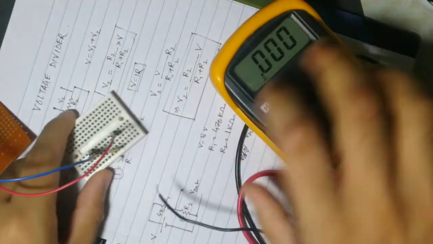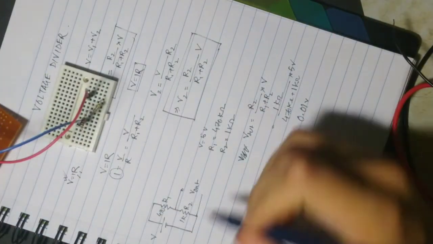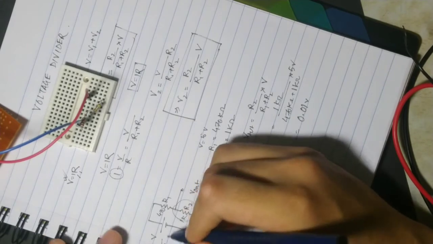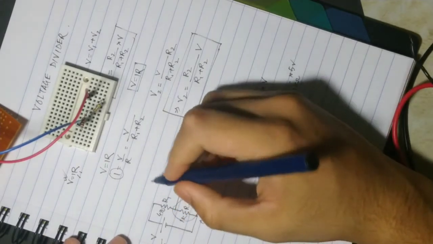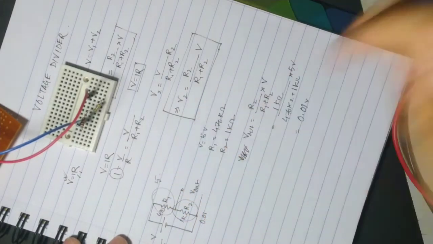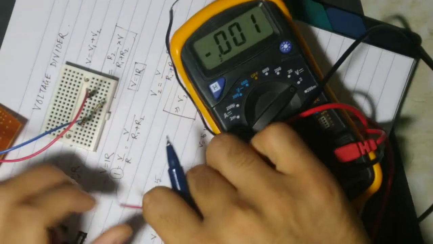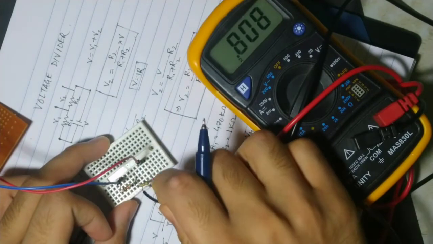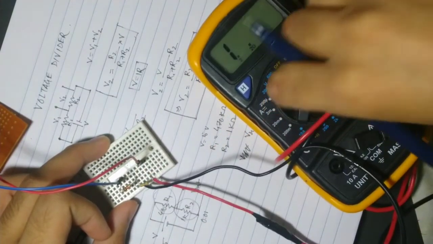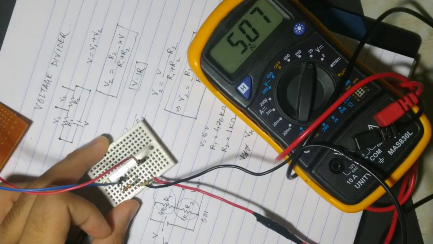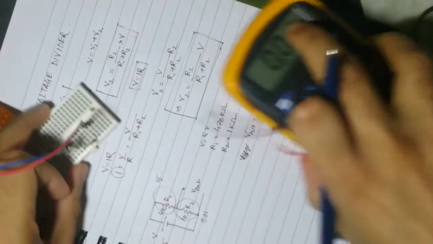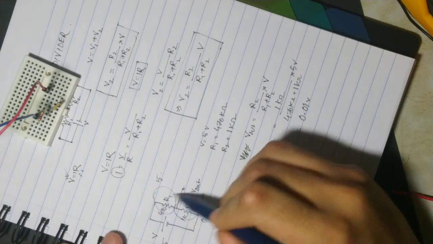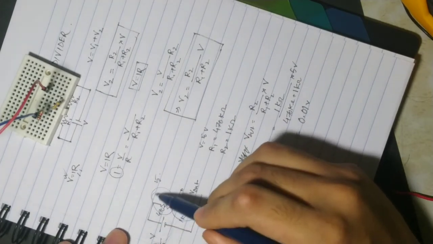In the same way, if the potential drop across this is 0.01 and the total is 5, then I should get almost 5 volts here. See, it's around 5 volts. It is because the drop in potential should sum up to the total potential difference which I have in the entire circuit.